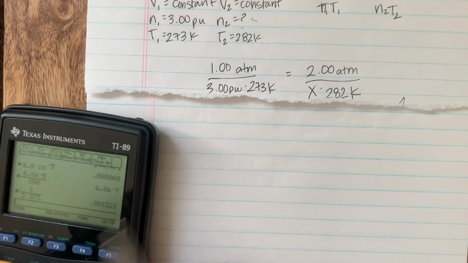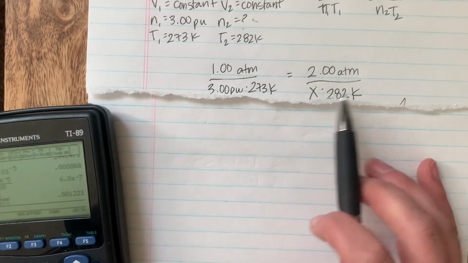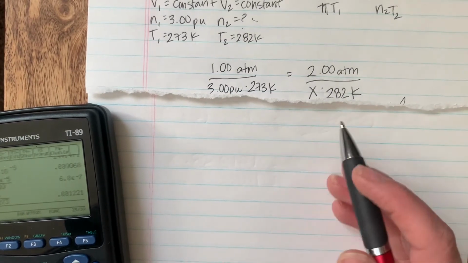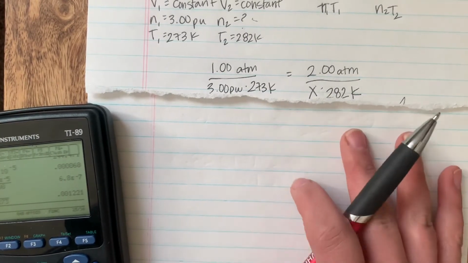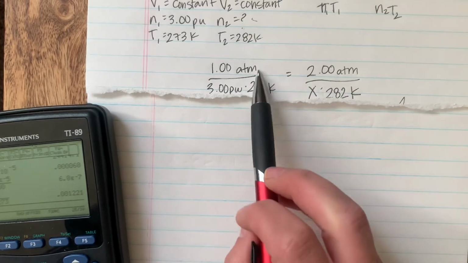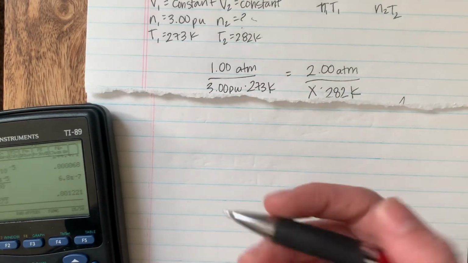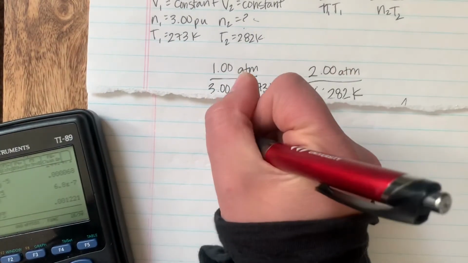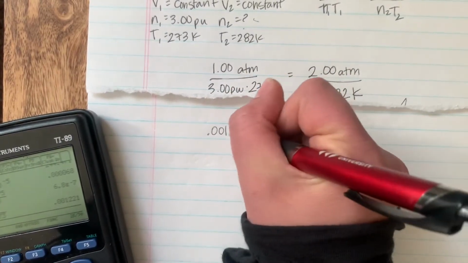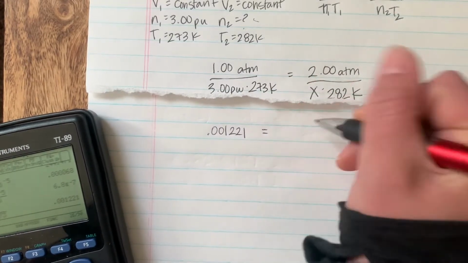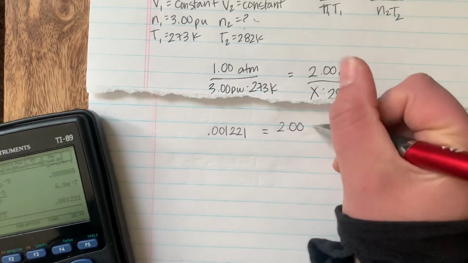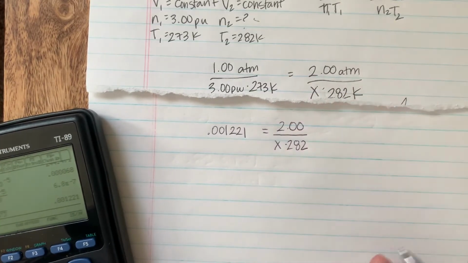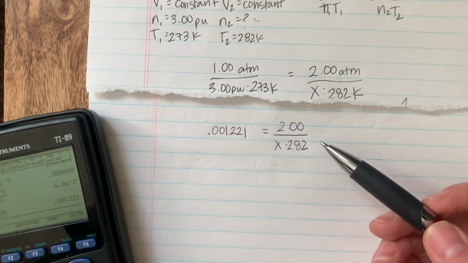Okay, so what we need to do is we need to figure out how to get X on its own. So one of the first things I do when I'm just looking at problems, assessing what's easy, is if I have all numbers on one side, I'm just going to get those into a number. So I put those in my calculator right here, and I got that all of this was equal to 0.001221. I'm not going to write my units anymore because we already checked those. So X times 282. Okay, so that's already looking a little bit more manageable, right?